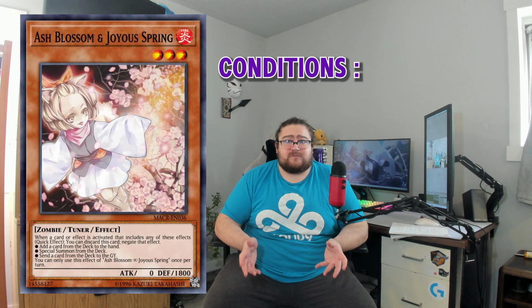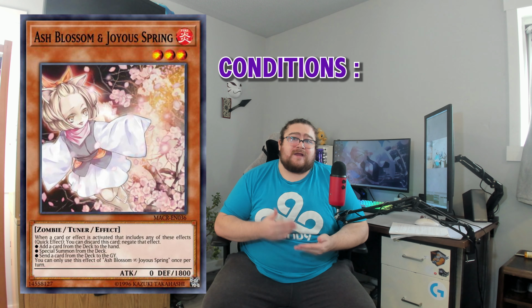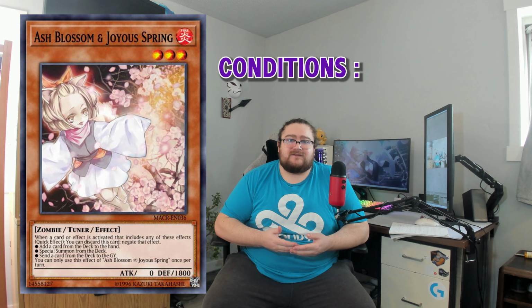Here's another example, like Ash Blossom and Joyous Spring. It says when a card is activated that includes any of these effects, colon, which means that is the condition that needs to be met. We all know what Ash Blossom's three effects do. When the condition of sending a card from the deck to the graveyard is met, then you can activate Ash Blossom. So most of what's there is how many times you can activate the card or what needs to be met before you activate it. That is what conditions are.